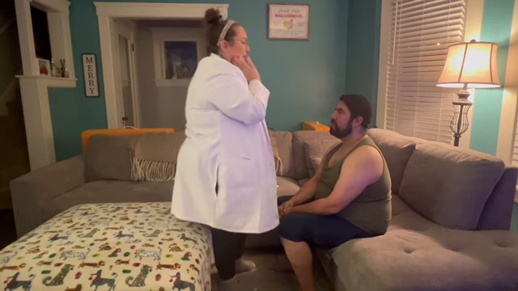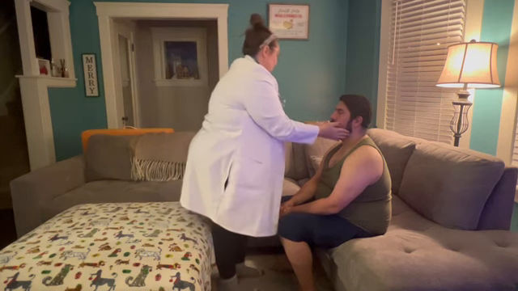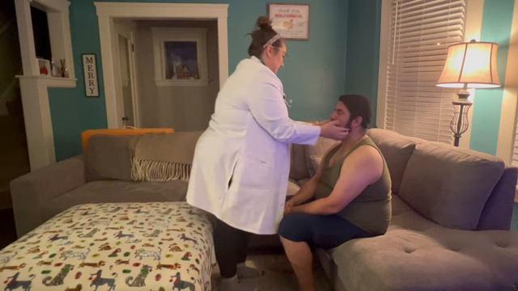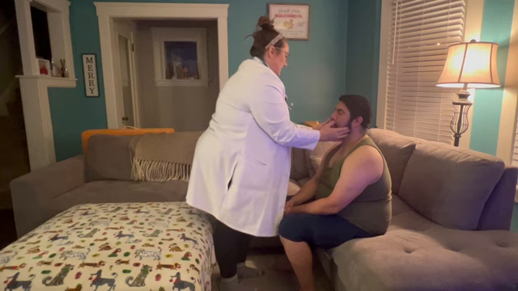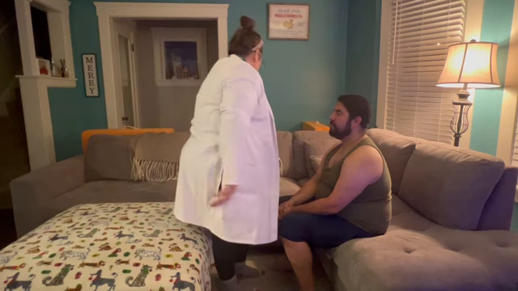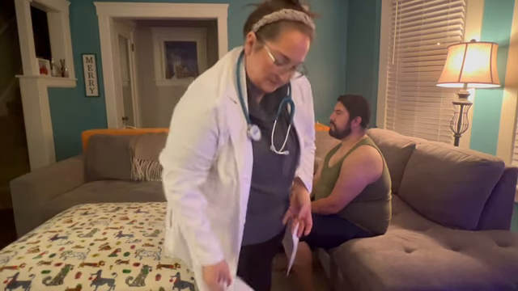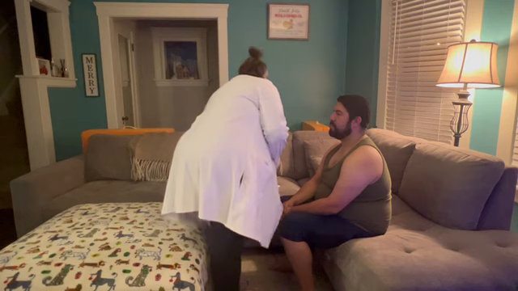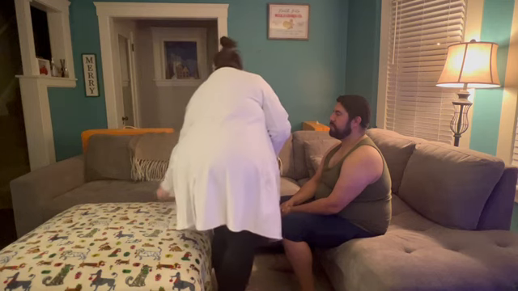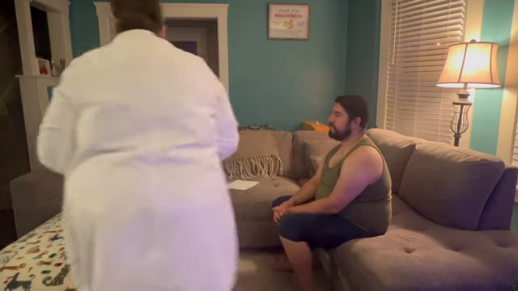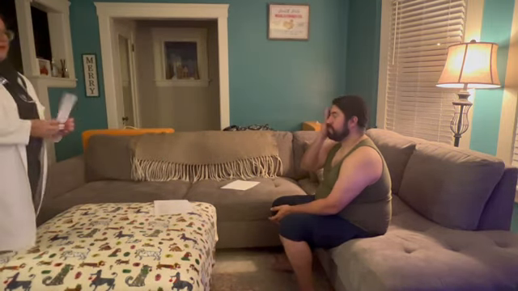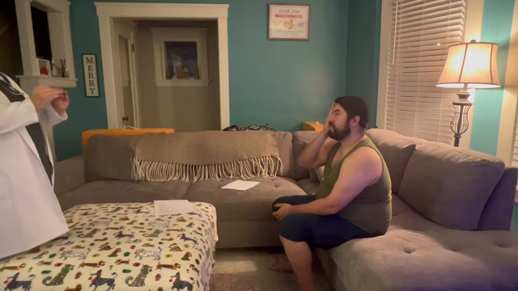Now I'm going to just palpate the joint of your jaw. Any crepitus, go ahead and open your jaw and close it. Okay, I don't feel any crepitus. We are going to move on to testing your vision. The first thing I want to do is the eye chart. I'm going to stand back here a bit. I'm going to have you cover one eye and go ahead and read the lowest line that you can make out.